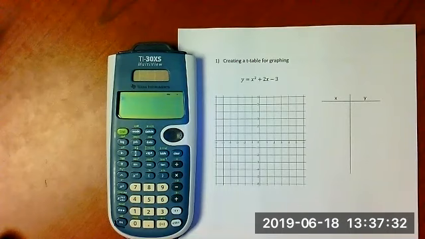And the first one is this problem I have here, creating a t-table for graphing. So you can see we have an equation up here at the top, and we want to draw a picture of the graph. And the way we want to go about that for this problem is we just want to pick some x values and then calculate the y values that go with it. That will give us a bunch of ordered pairs that we can use to draw our graph.